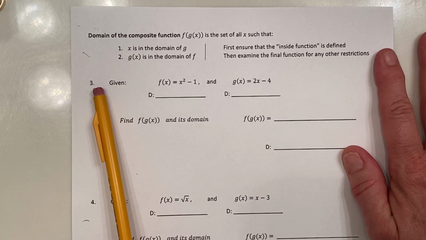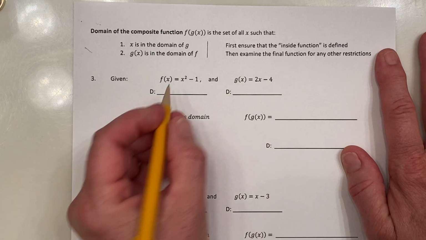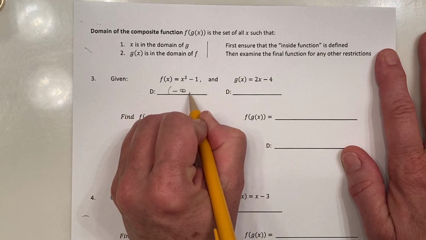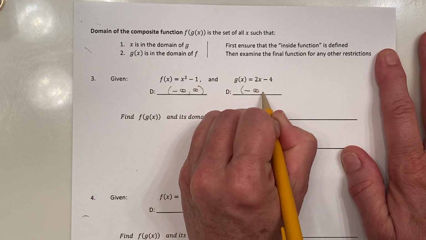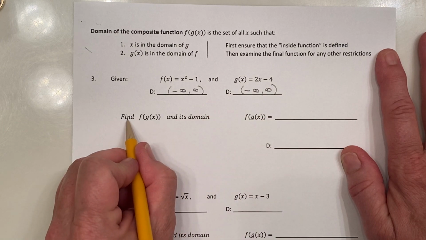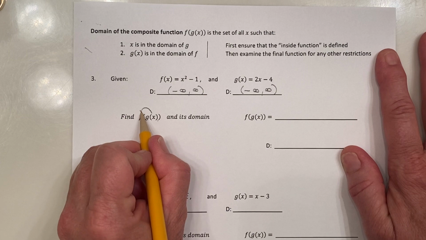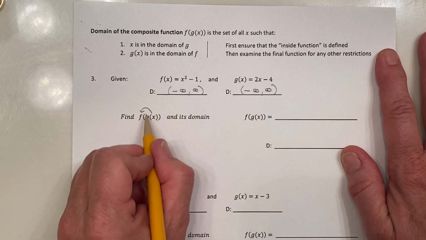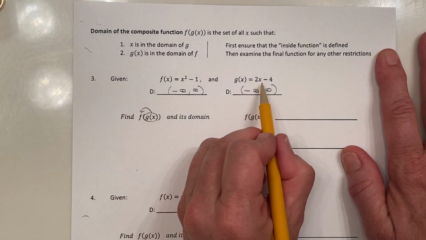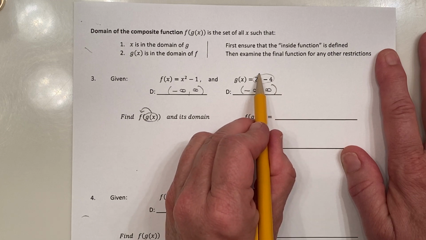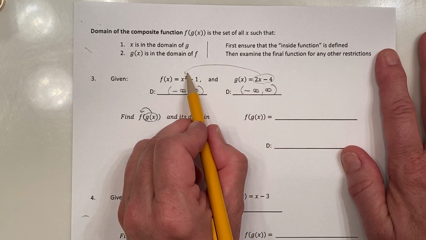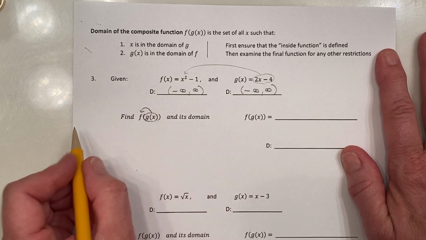All right, so here's our given. We've got f, we've got g. They're both polynomials, the domains are the same. We're asked to find f of g of x and its domain. Okay, f of g of x means g goes inside of f. So I first look for g, here it is, and I put this whole equation in for any and all x's in the f function.